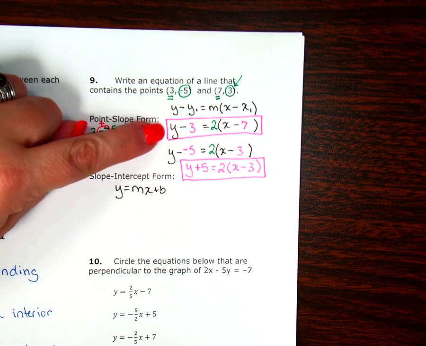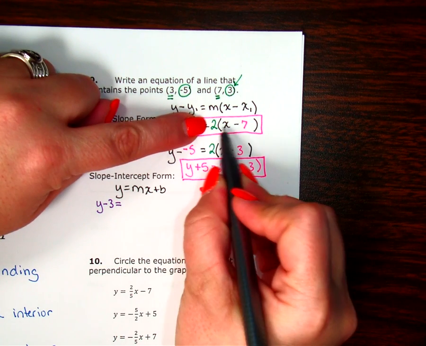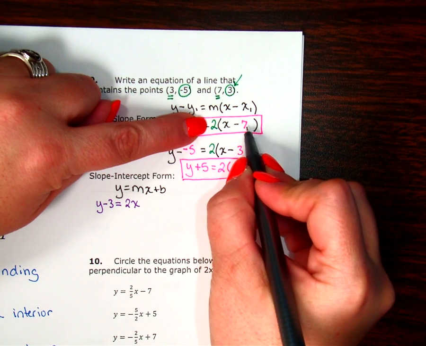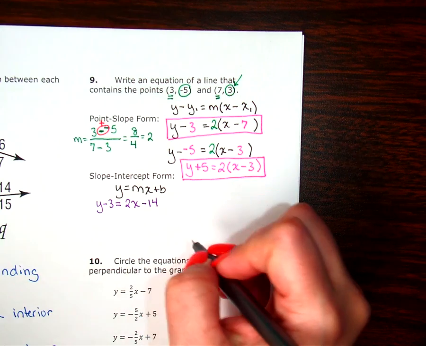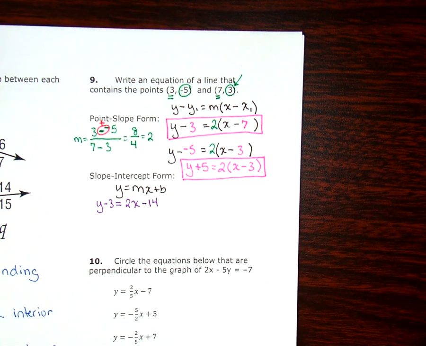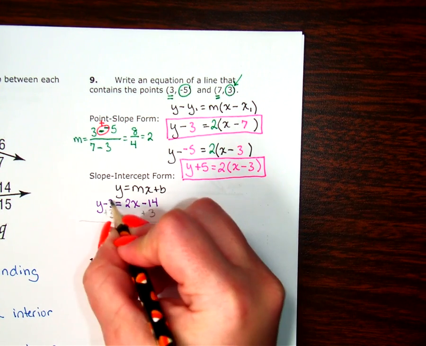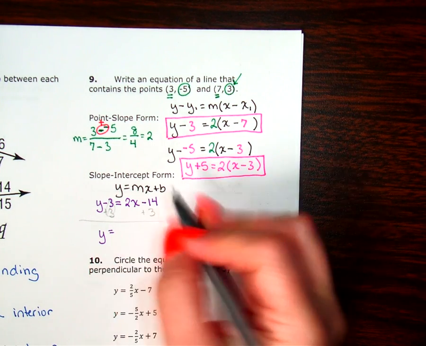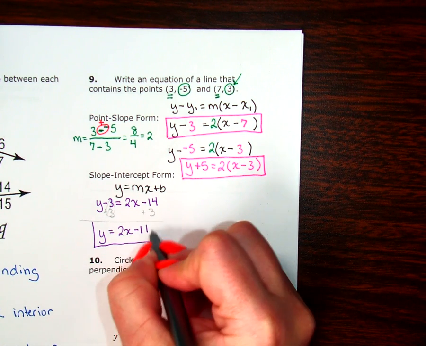So let's say I go with this first one. y minus 3 equals, I'm going to distribute this in. 2 times x, and then 2 times a -7 is minus 14. Then I'm going to add 3 on both sides. And I get y equals 2x minus 11. So that is my answer, and I would be done.